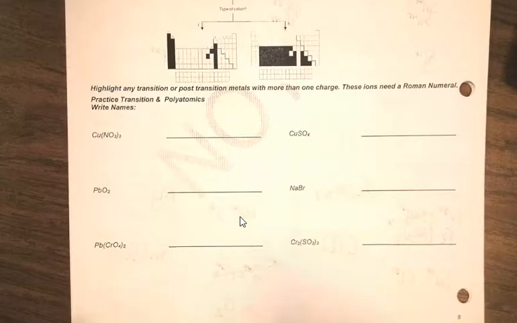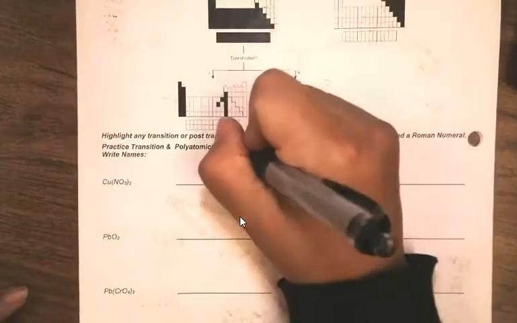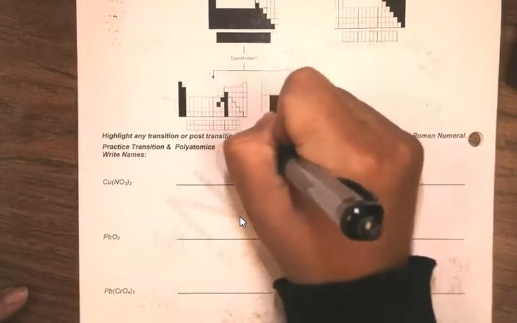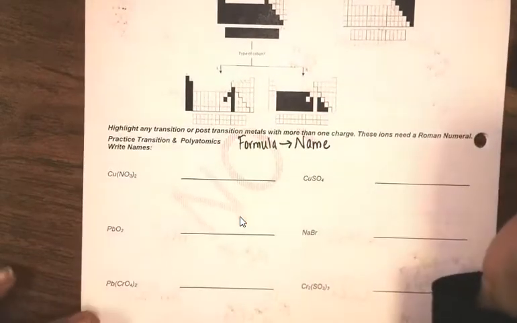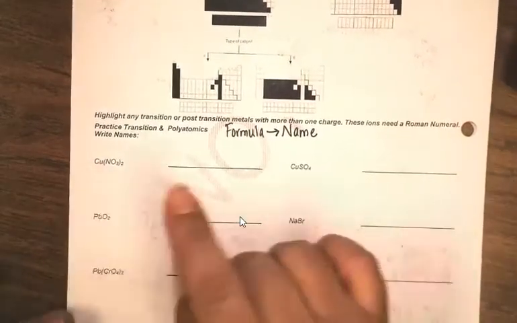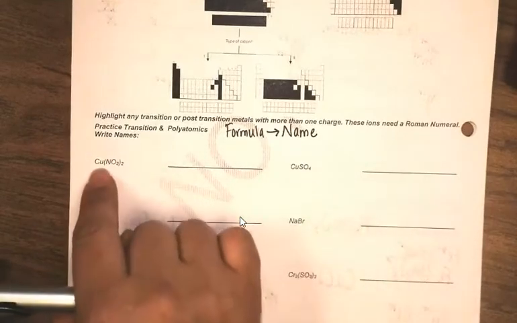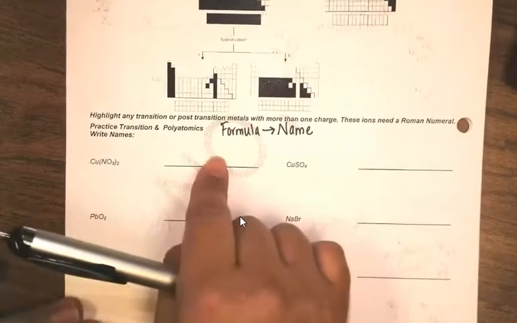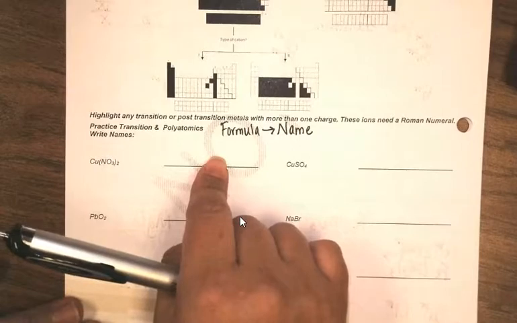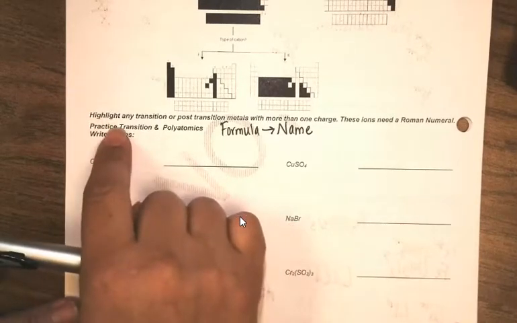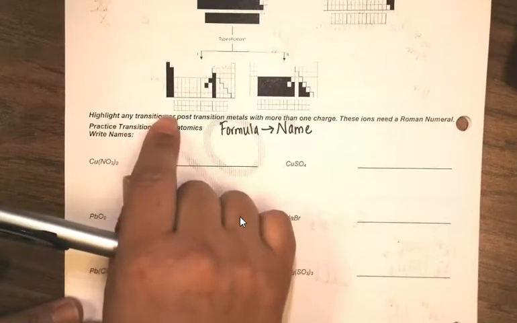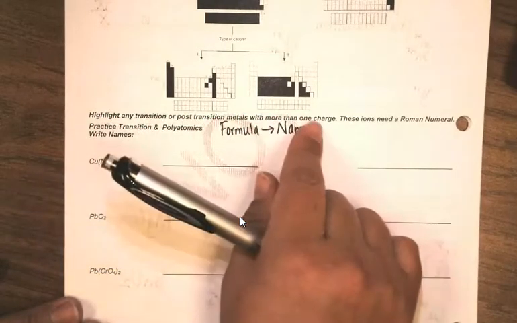Now, probably the most challenging part of nomenclature in this section would be these types of problems. So, why is this challenging? Because we're going from the formula to the name. And when you go from formula to the name, you have to recognize that if it's a transition metal, you may need Roman numerals. And I need to know if it's a transition metal with more than one charge. So highlight any transition or post-transition metals with more than one charge.